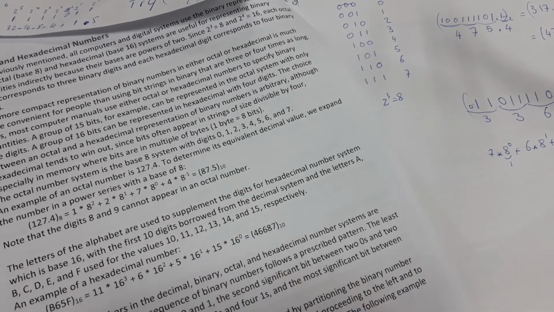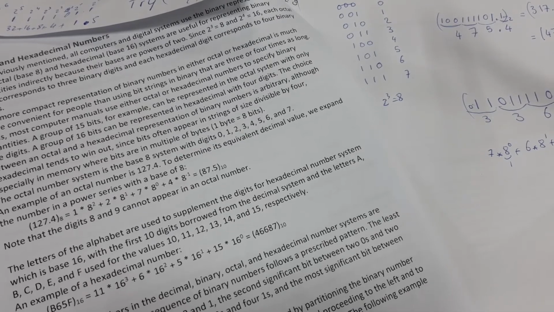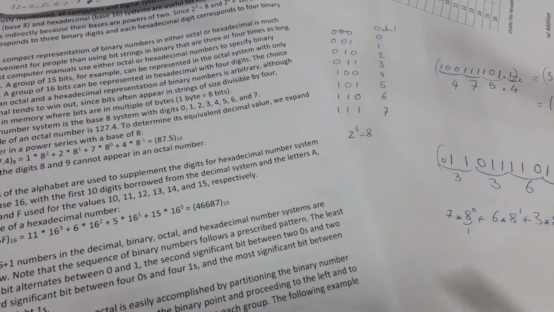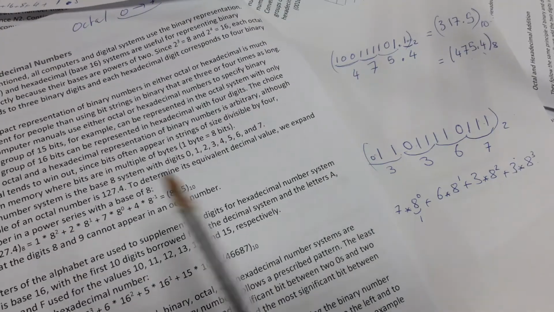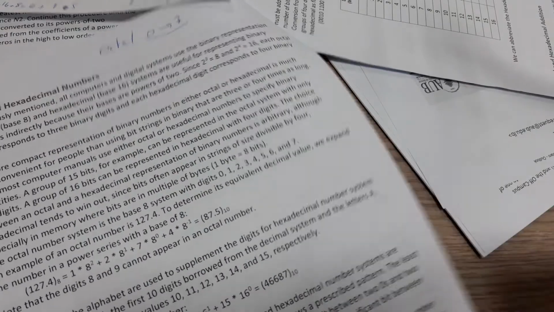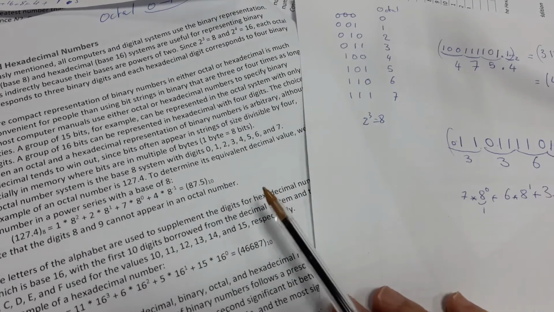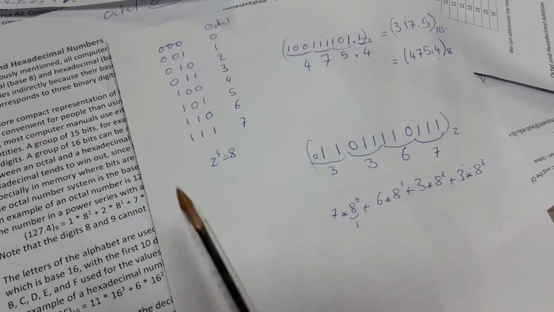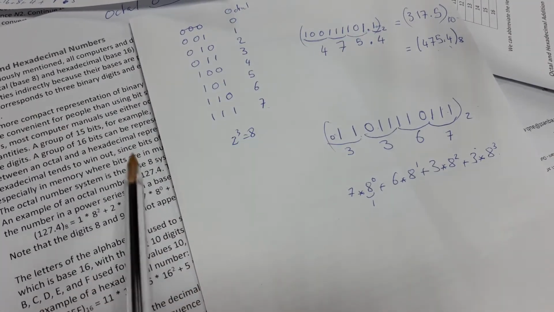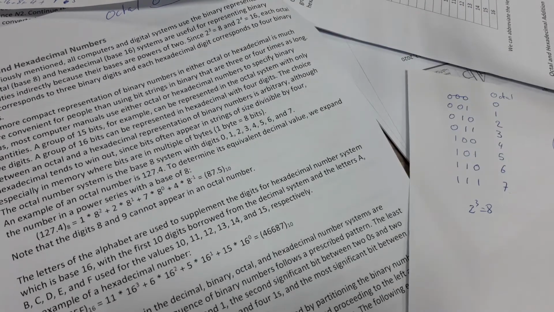But this is for octal. So, now let's do the hexadecimal base. We will see that hexadecimal is more important than octal. We are not stressing too much on octal. It's of lower importance. Hexadecimal is much more important. And we will see why.